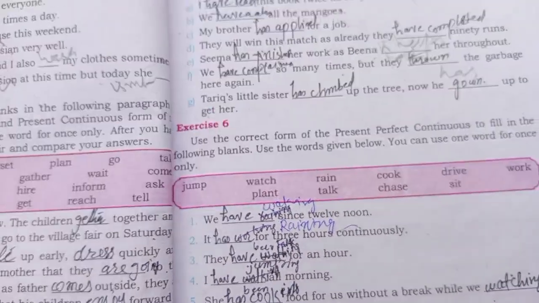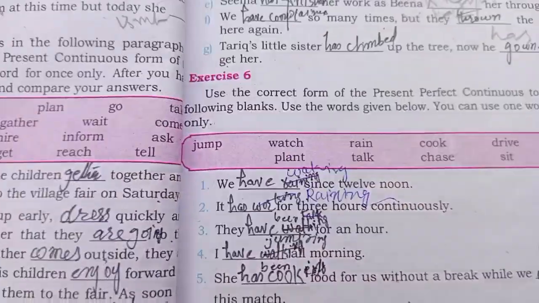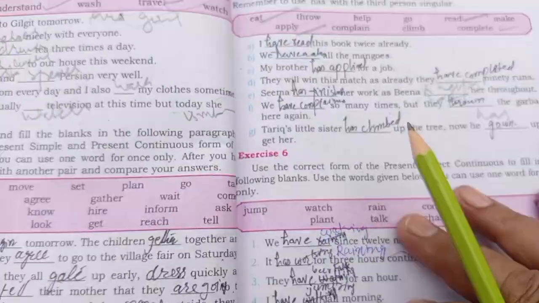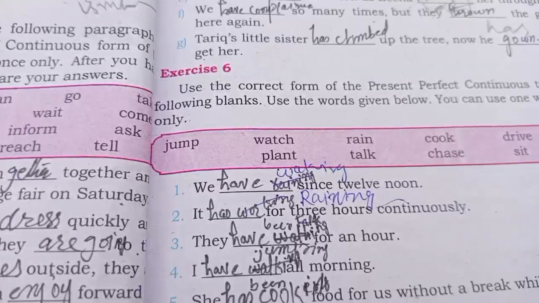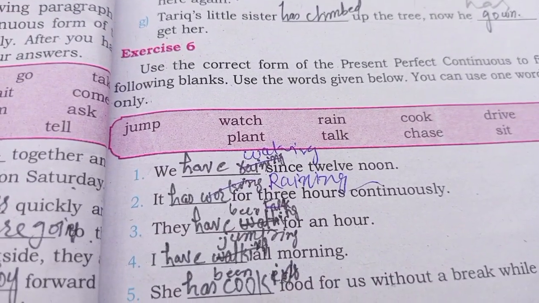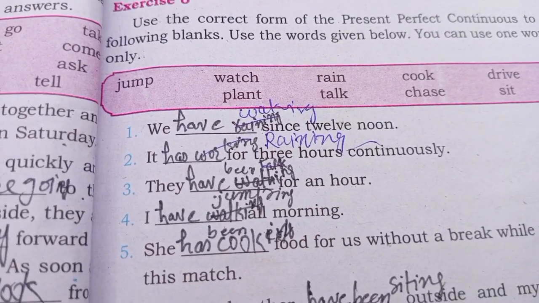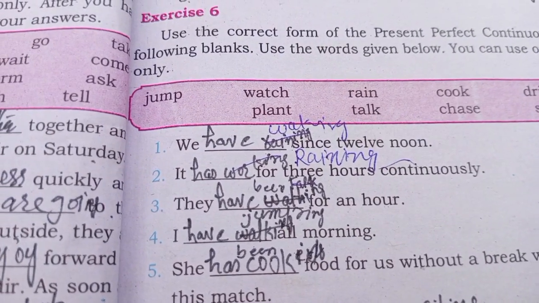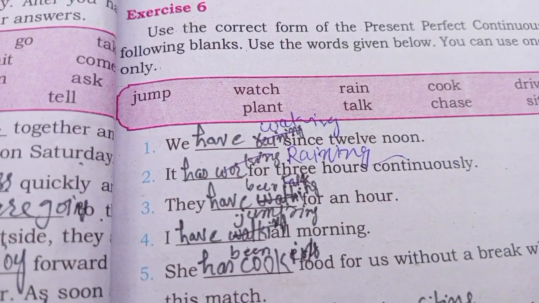In exercise 6 you are looking at what you have to do. The verbs have been given to you in the same way, but you have to read the situations in present perfect tense. You have to fix these blanks according to the present perfect tense, means helping verbs according to the present perfect tense and the past participle form of the verbs.